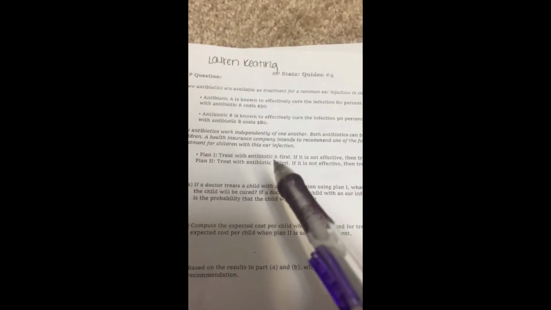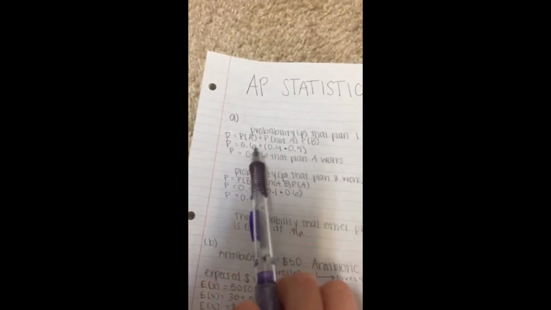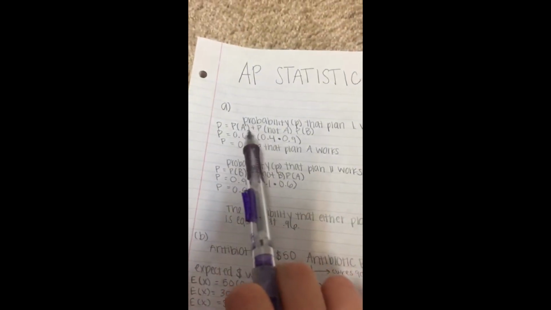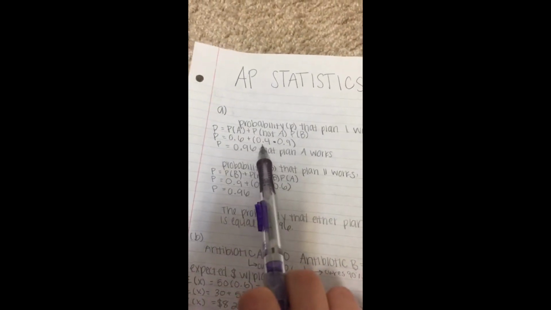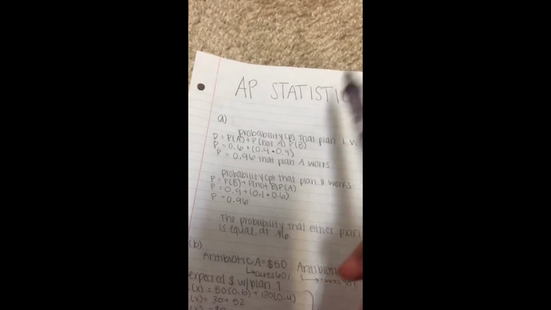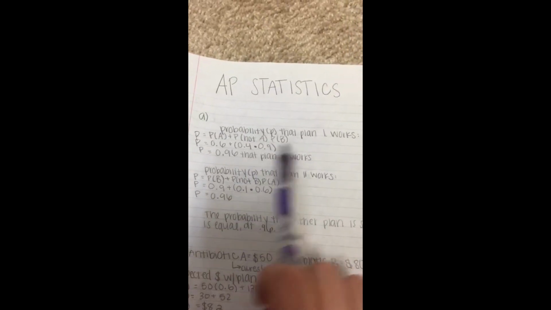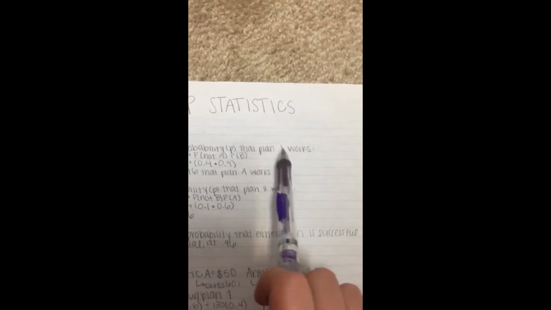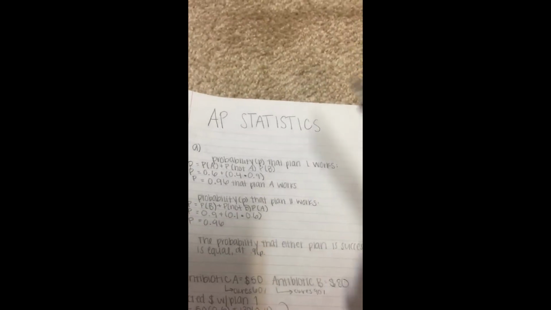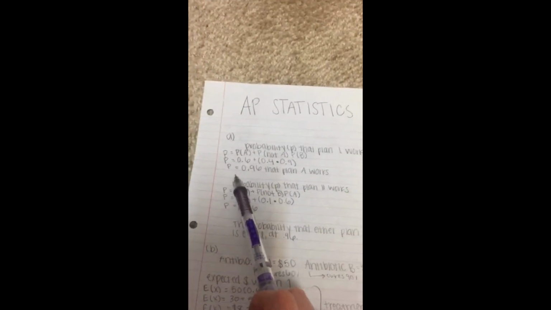It's also helpful to reference the original problem when you're making this formula, because it says plan 1 is to treat with antibiotic A first, which we have here, and then if it is not effective, then treat with antibiotic B. So we have the probability of it not working, which was that 0.4 from the 40% of the time when it doesn't work, times the probability of B working, which is again 90%. And so that gives us the probability of 0.96 that plan 1 works.